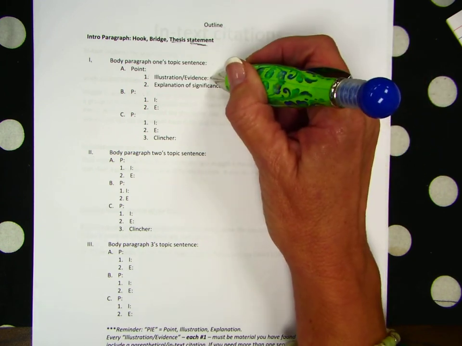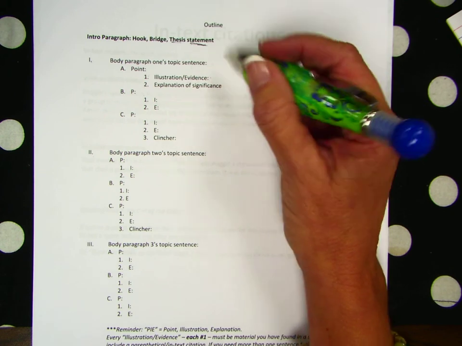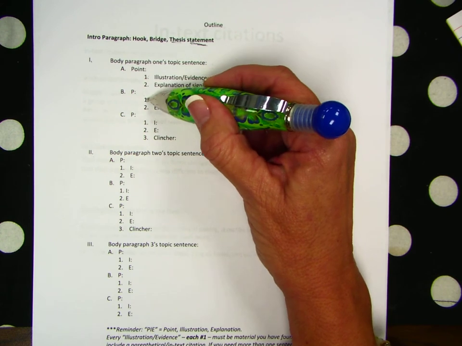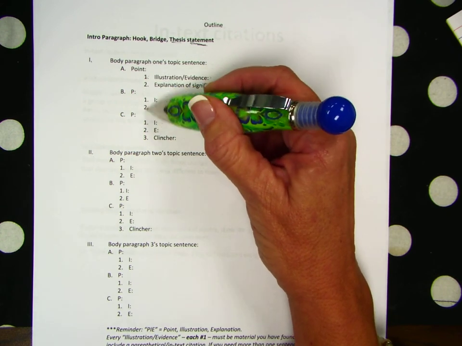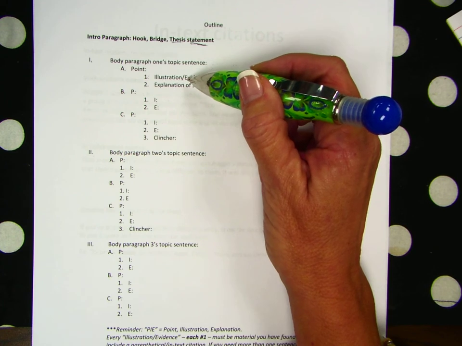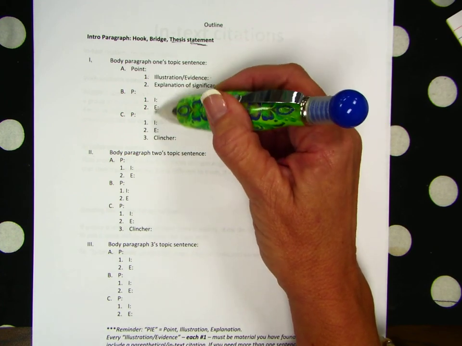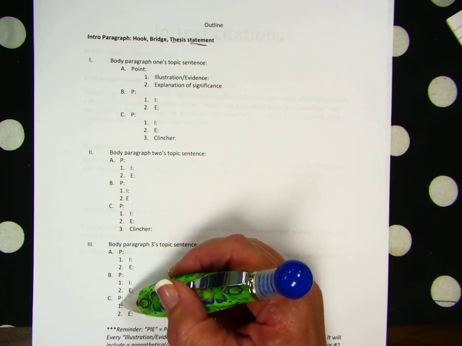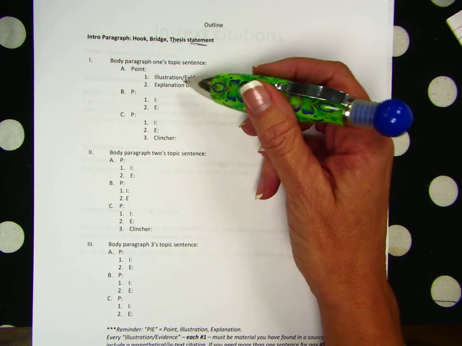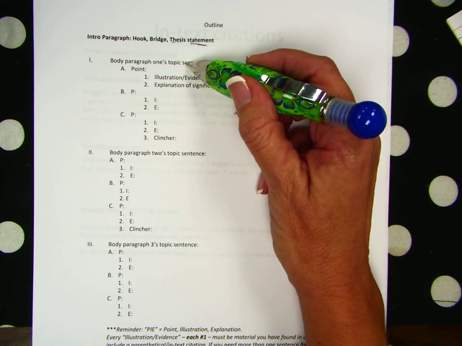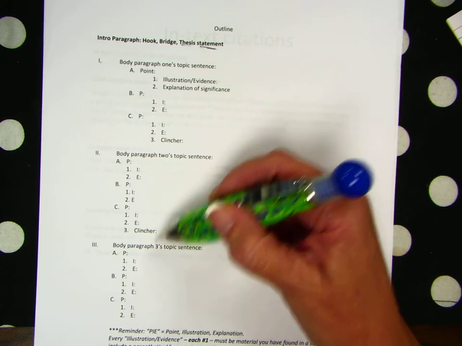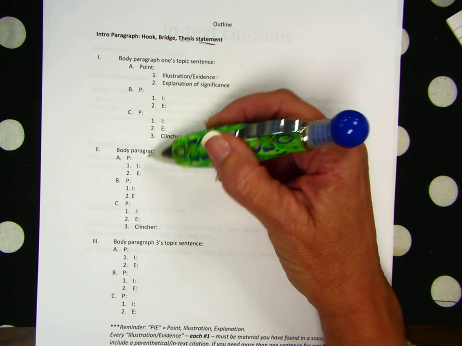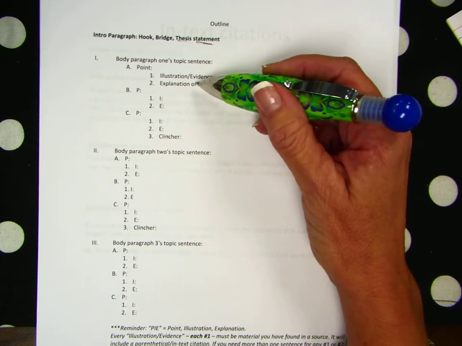And our goal for next time together is that you have found the quotes for each body paragraph, and each numeral 1 is an illustration or textual evidence. And so you'll need 3 for the first body paragraph, 3 for the second, and 3 for the third, for a total of 9. So your job is to be clear on what each body paragraph's topic is, to know what 3 quotes would fit in your body paragraphs. So that is your work to do.